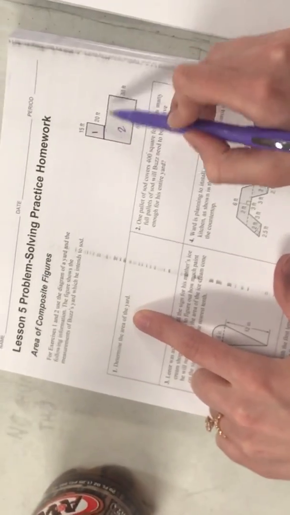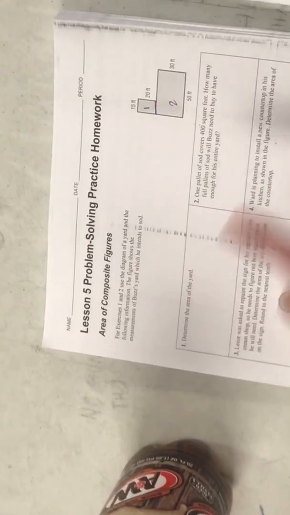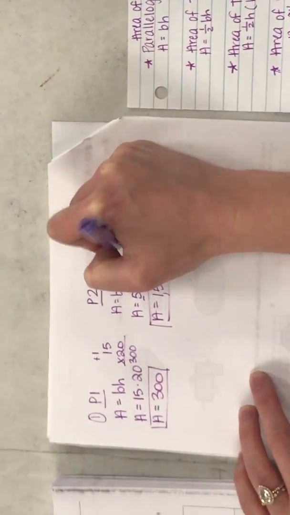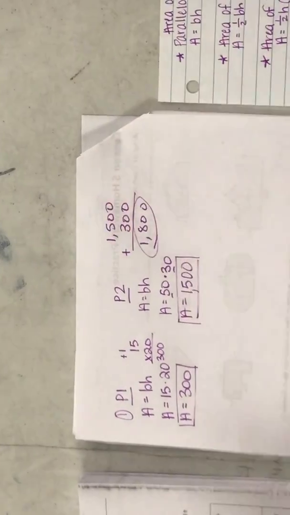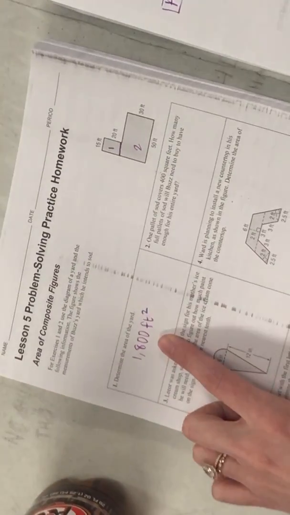Now to find the area of the whole yard, you have to add the area of this parallelogram to the area of this parallelogram. So you're going to do 1,500 plus 300, which equals a total of 1,800. And that's your answer for number 1, 1,800 feet squared.